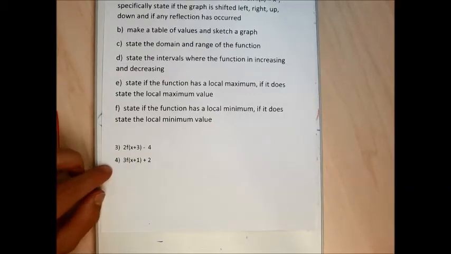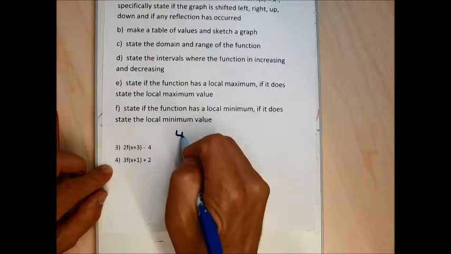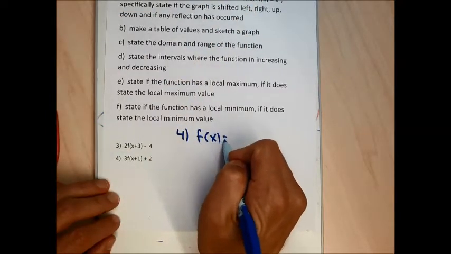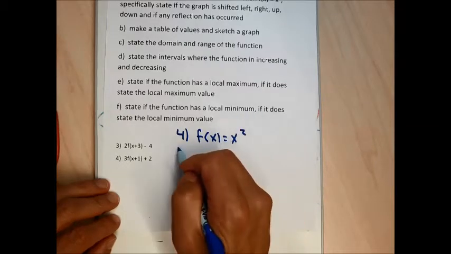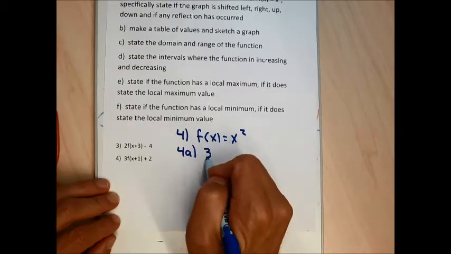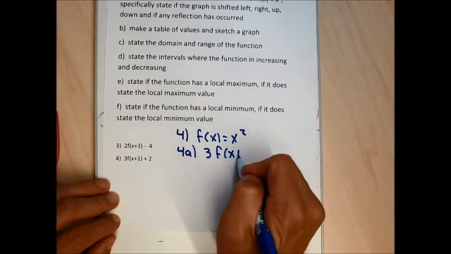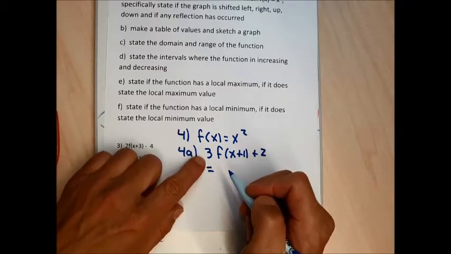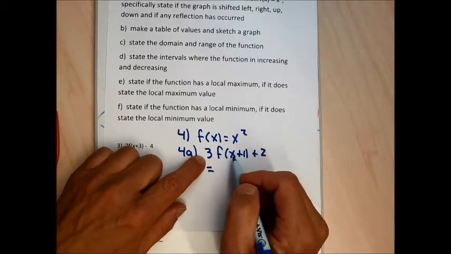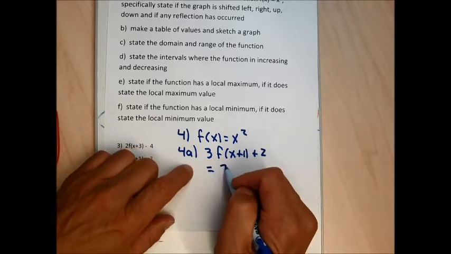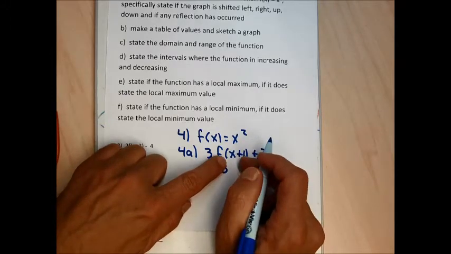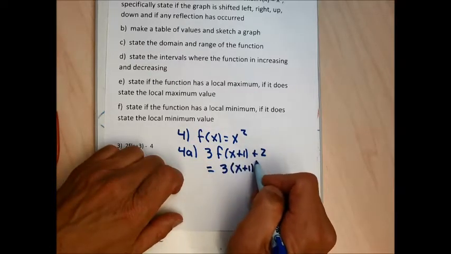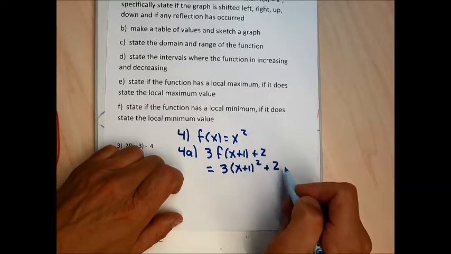And the first thing I need to do in problem 4 is to find each function. So the original function that I'm comparing to is f of x equal to x squared. And in part 4a, I'm asked to find the function 3 times f of x plus 1 plus 2. To do that, the 3 has to go written first. It's not going to be inside a parentheses because it's not inside a parentheses. So I'm going to write a 3. The x plus 1 needs to go in a parentheses in place of the x with a 2 outside the parentheses because it's in a parentheses, and the plus 2 goes after.